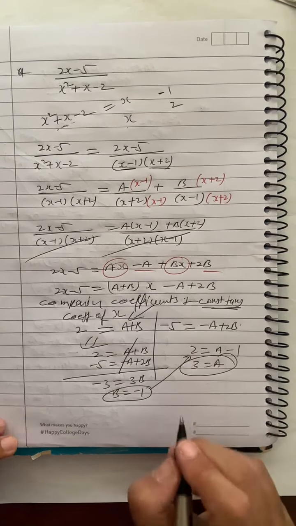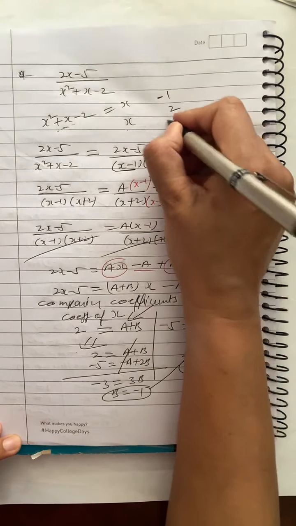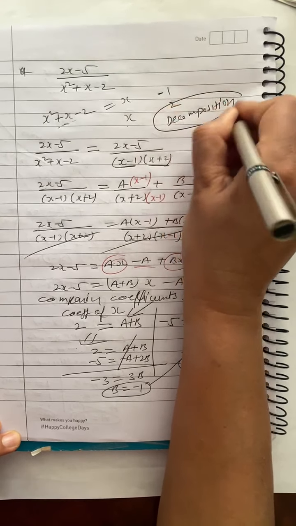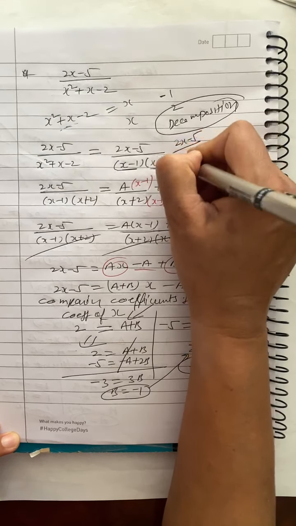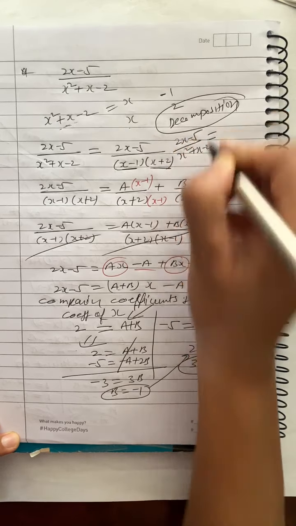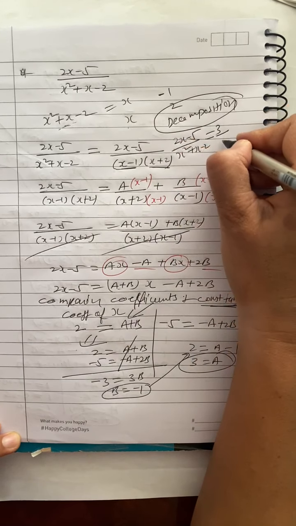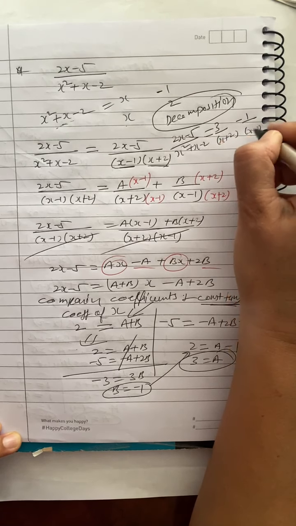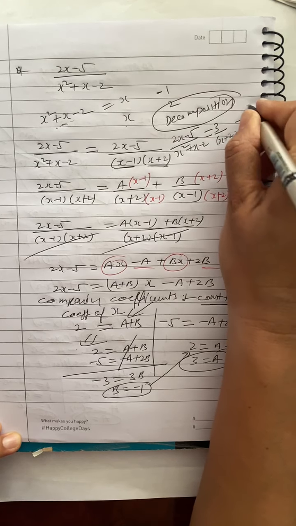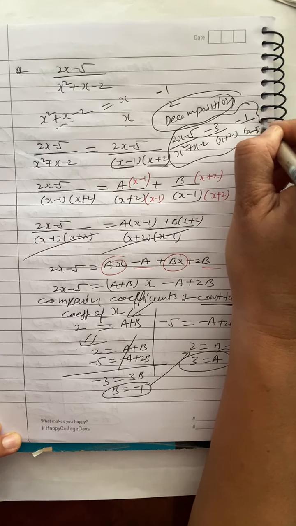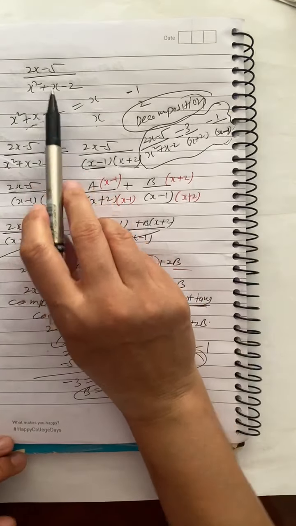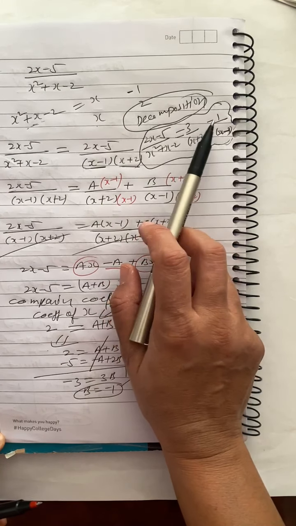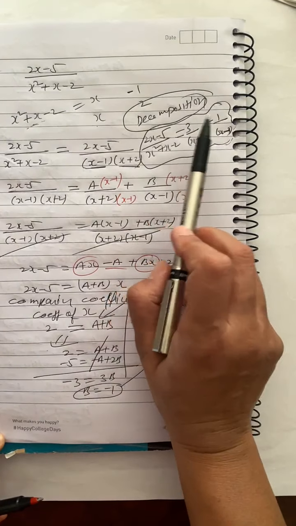Which means our decomposition in this case is going to be 2x minus 5 over x squared plus x minus 2 is equal to 3 over x plus 2 and then minus 1 over x minus 1. So that is your decomposition of this one, which consists of two fractions and subtraction in between those two.